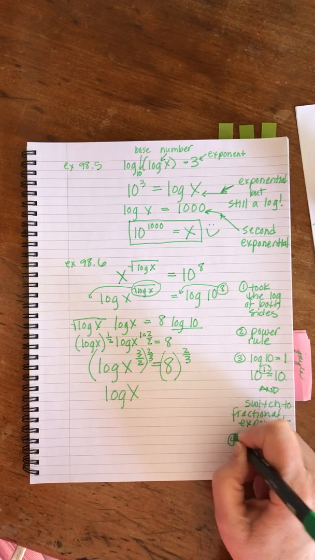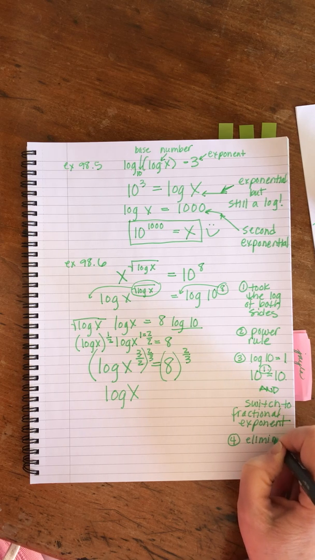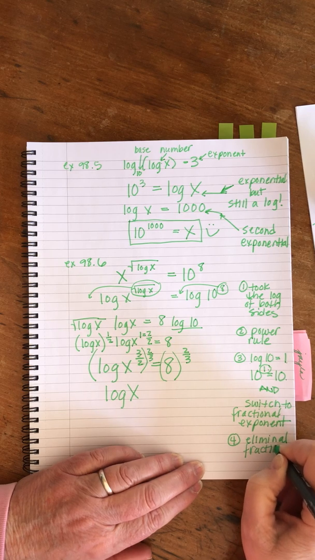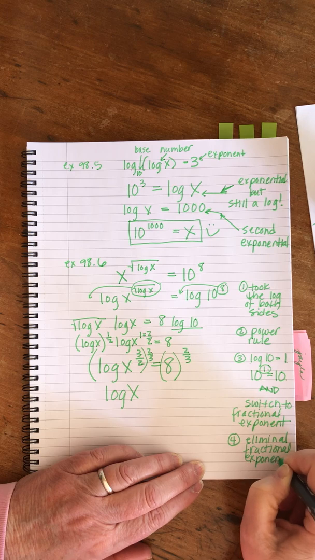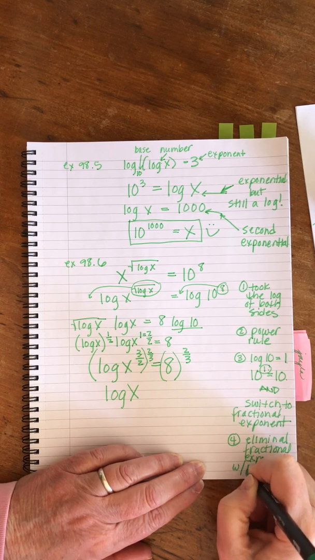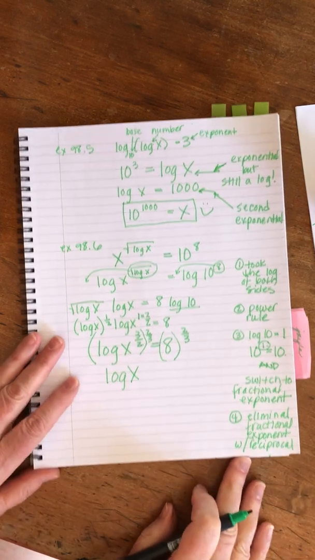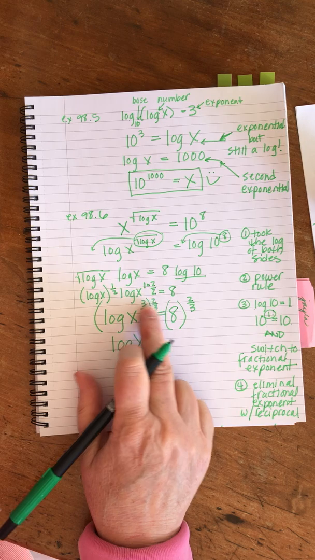So my fourth step is eliminate the fractional exponent with the reciprocal, right? Okay, so that's why I use the 2/3, because that will neutralize that.